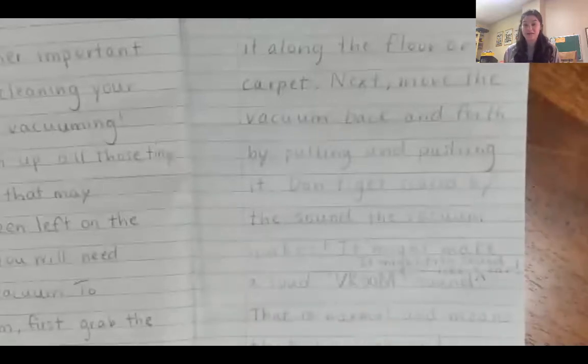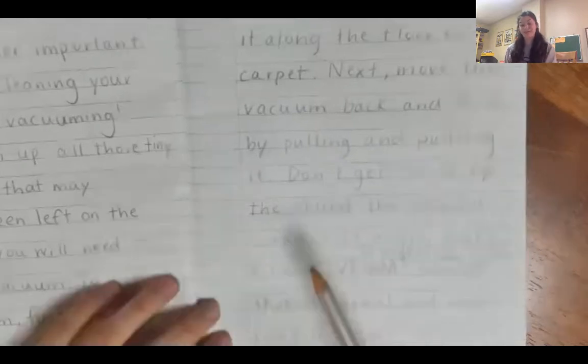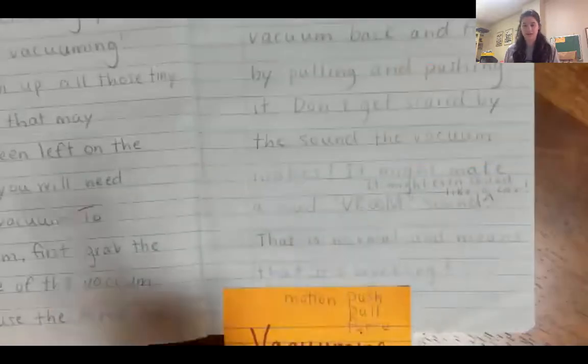Now that helps my reader picture or imagine the sound that a car will make, and they'll be like, wow, your vacuum's gonna sound really loud. Is that normal? And then I made sure to add, that is normal, and it means that it's working, okay?